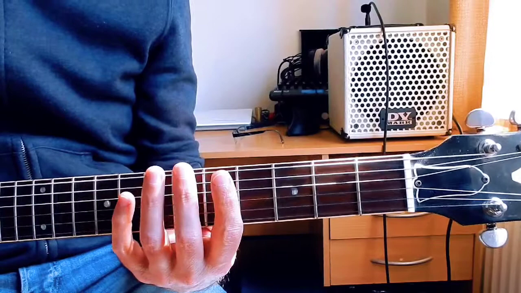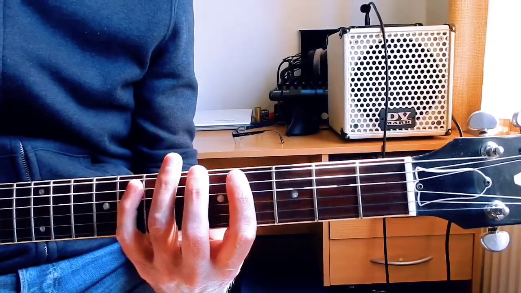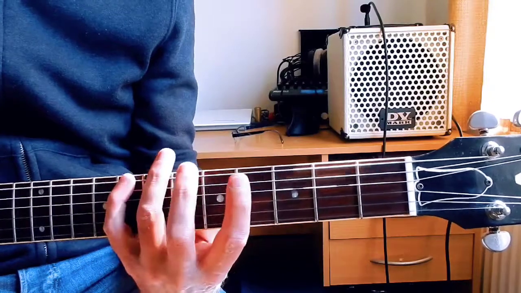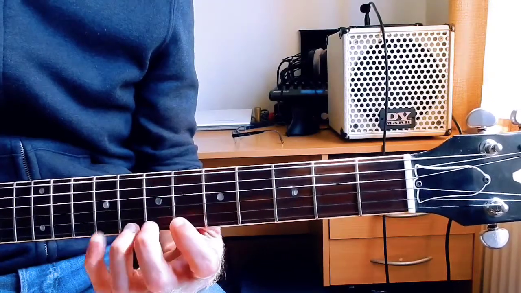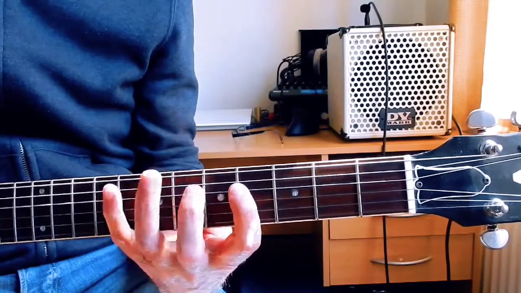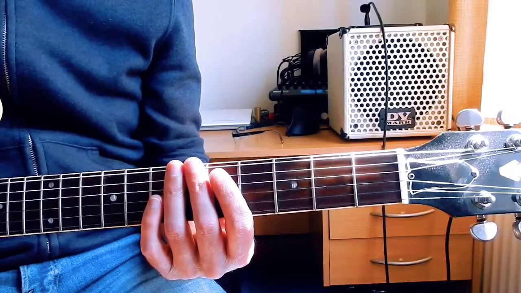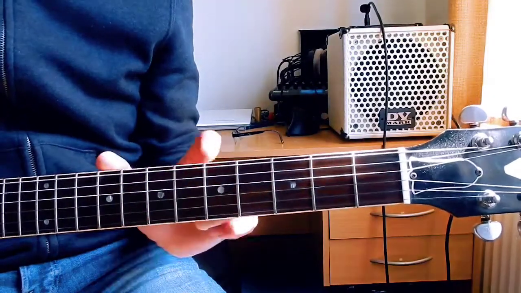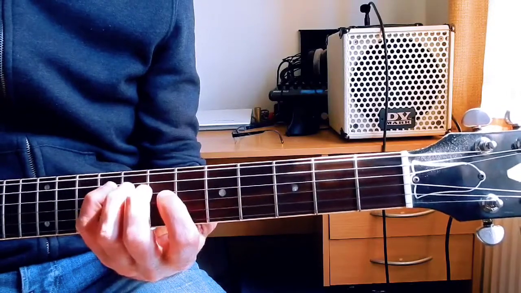And D flat. Then I have G flat. Let's just change. Let's just use this other bit so that the root would be there.